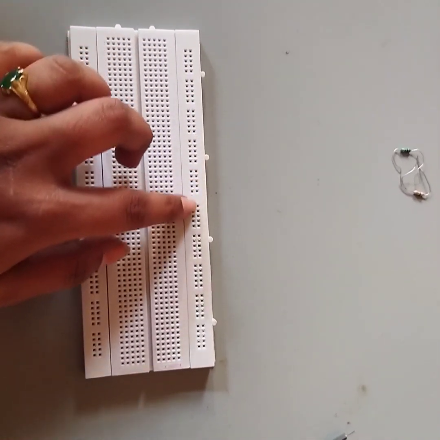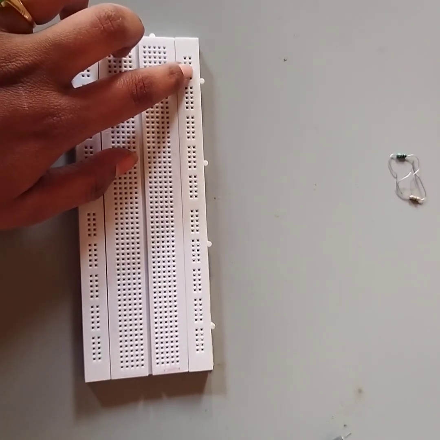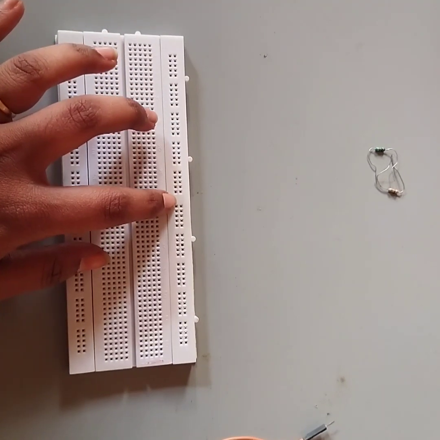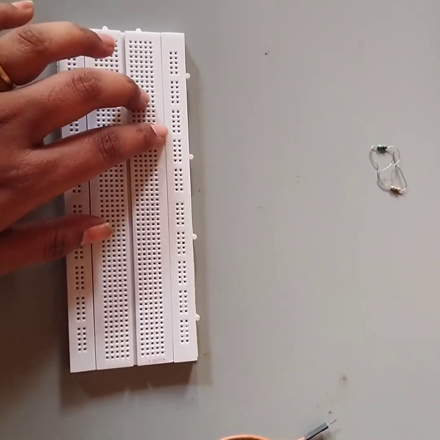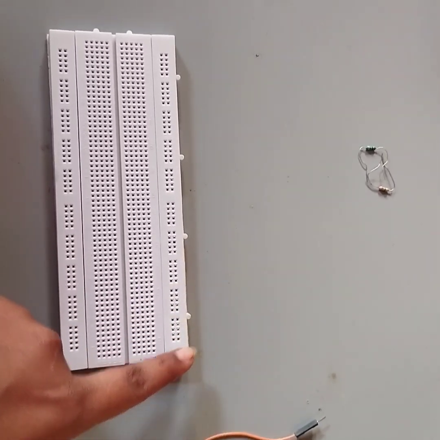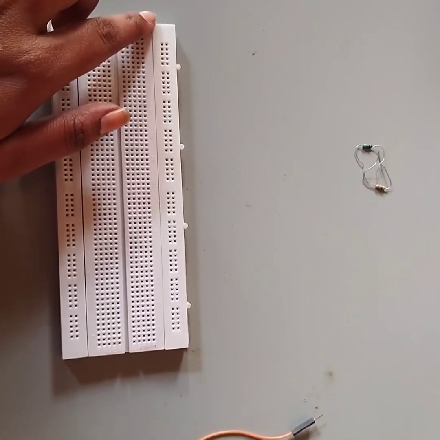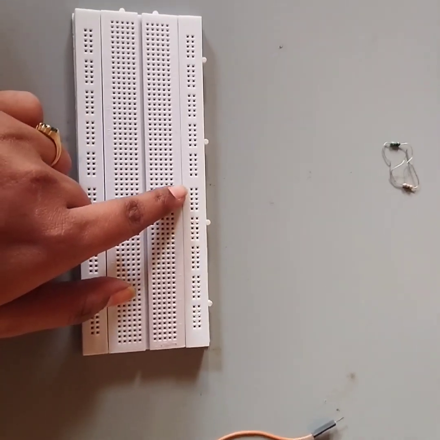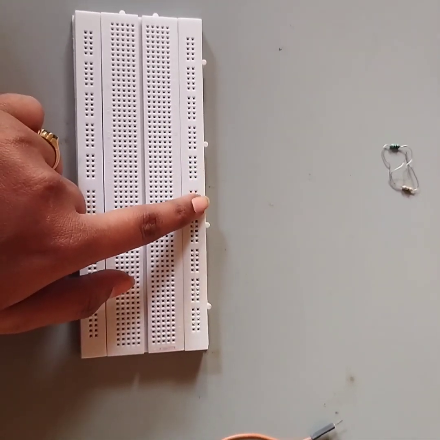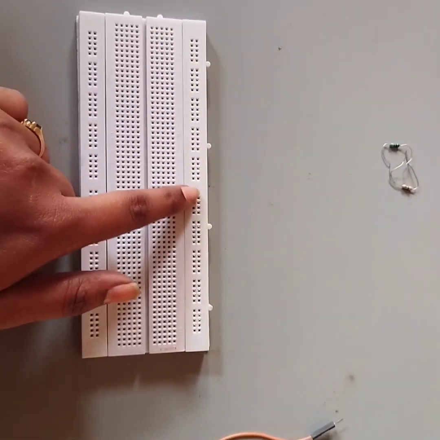So by knowing that we can consider these as 2 terminals. The first row you can use as the positive terminal and the entire second row you can use as the negative or ground terminal. Here this is separately short circuited and this is separately short circuited. There is no connection between this and this. So the row is short circuited only up to here and this row is short circuited up to here.